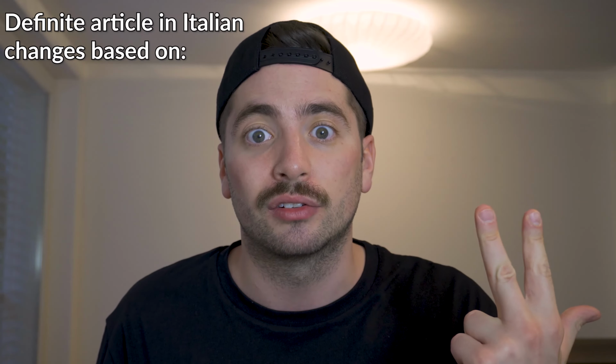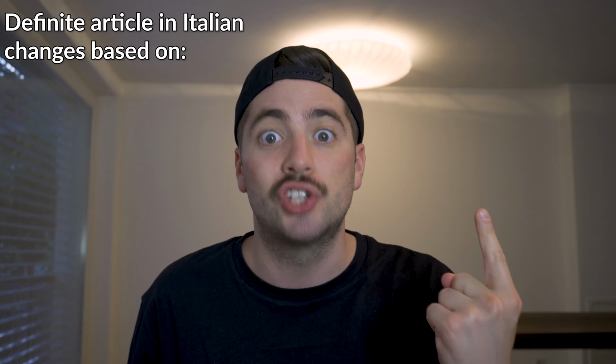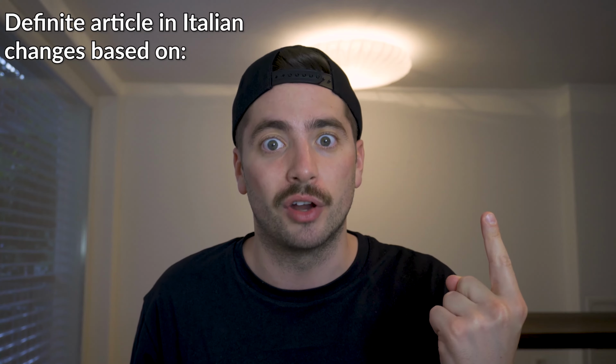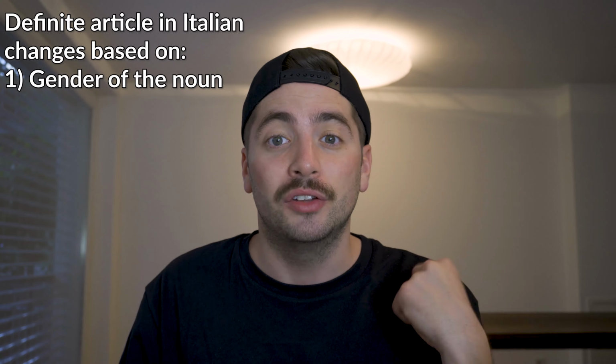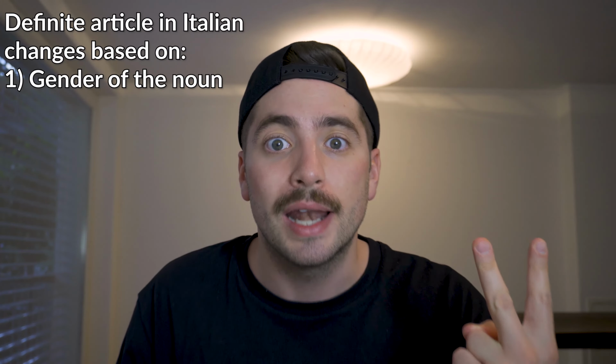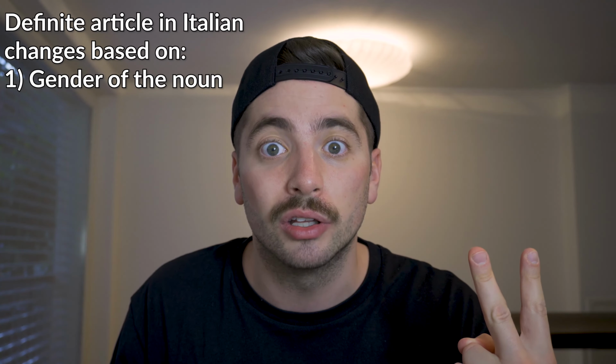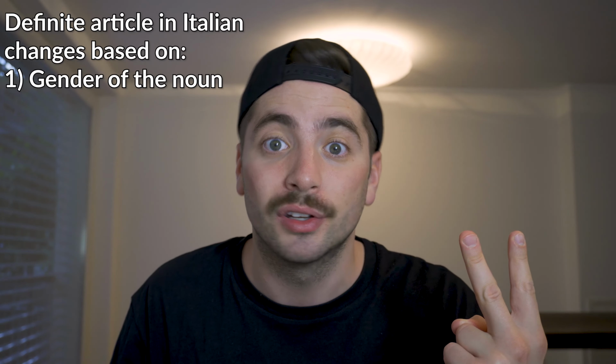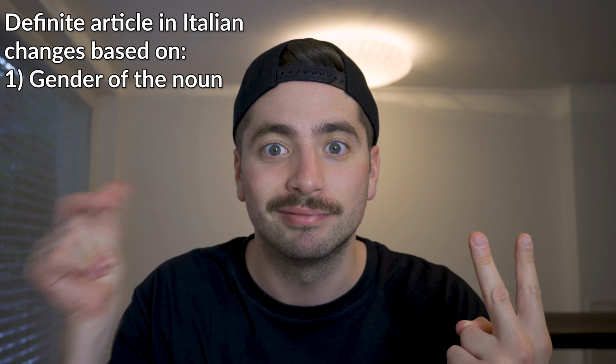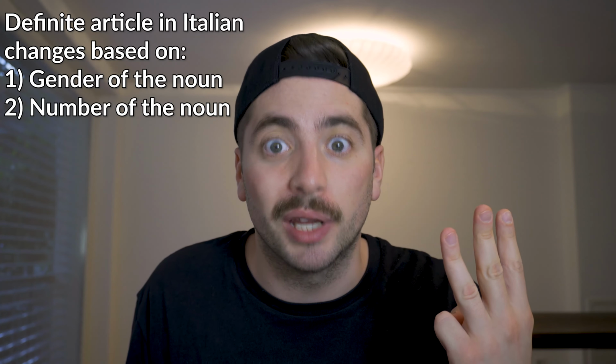The definite article in English is pretty easy, right? It's always "the". In Italian, you will have the article changing based on three things. First one is the gender of the noun the article refers to. Second thing is the number of the noun the article is referring to, whether it's singular or plural. Third thing is the letter or sound the following word is beginning with.